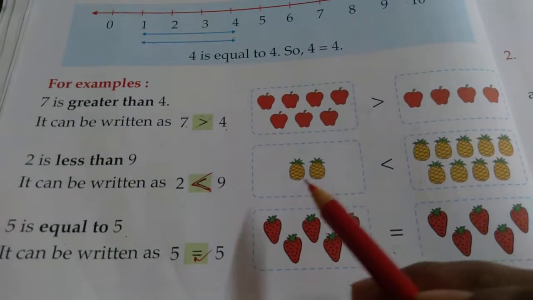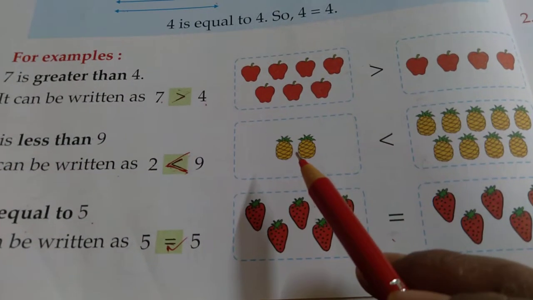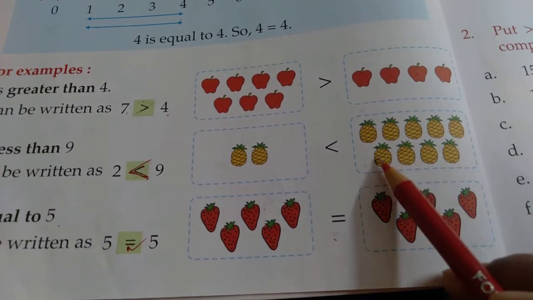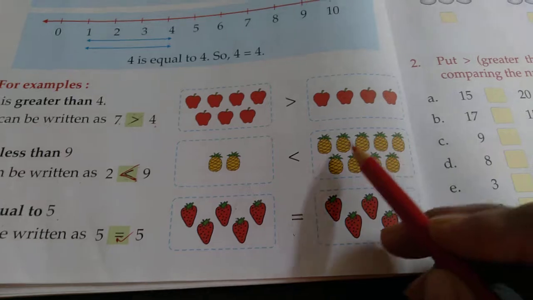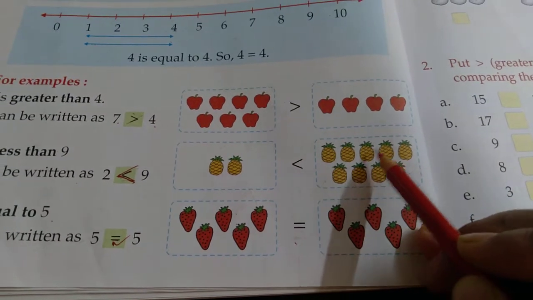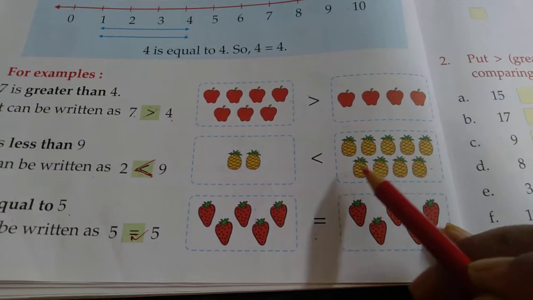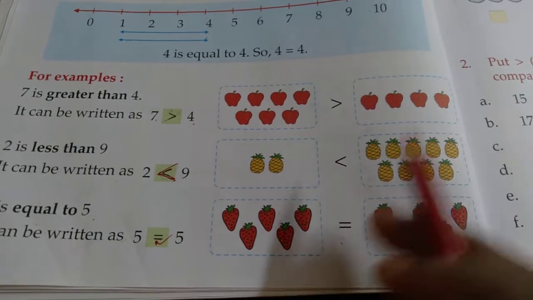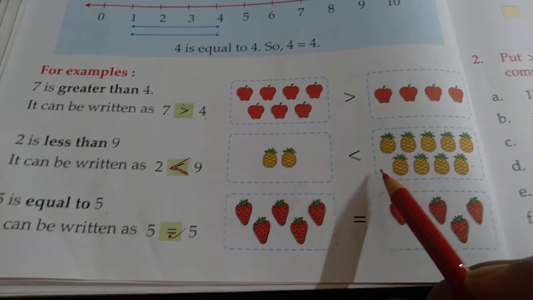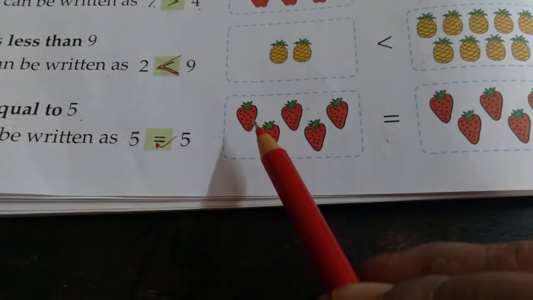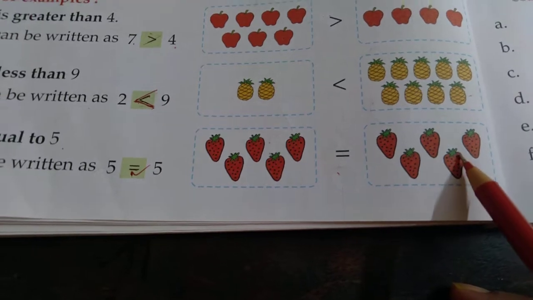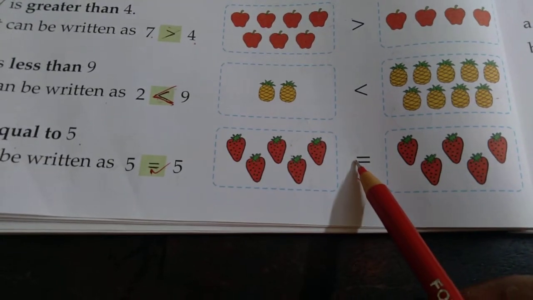Then here, how many pineapples are there? 2. And how many pineapples are there here? 1, 2, 3, 4, 5, 6, 7, 8, 9. So which one is greater? 9 is greater, so the arrow is towards 9. Here how many strawberries are there? 1, 2, 3, 4, 5. Here 1, 2, 3, 4, 5. Same. So it is the equal sign.